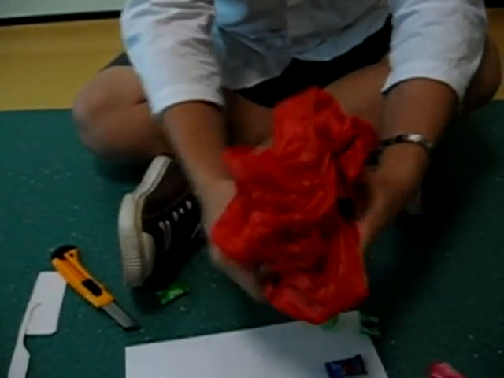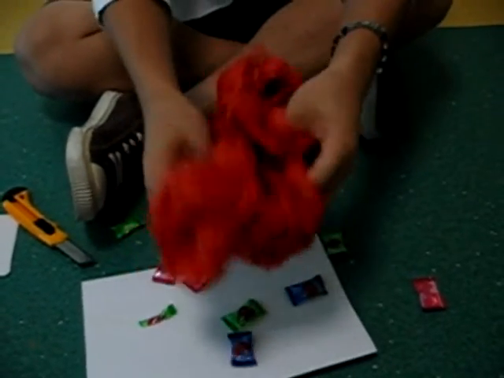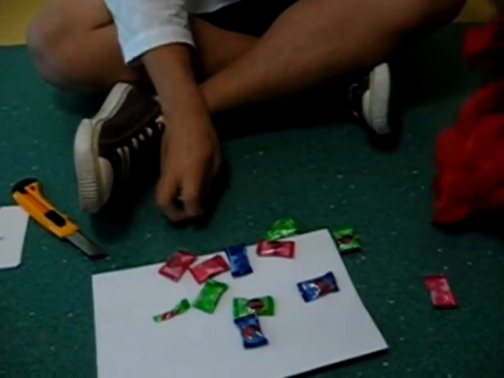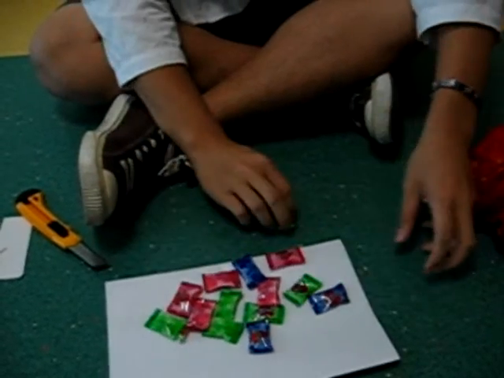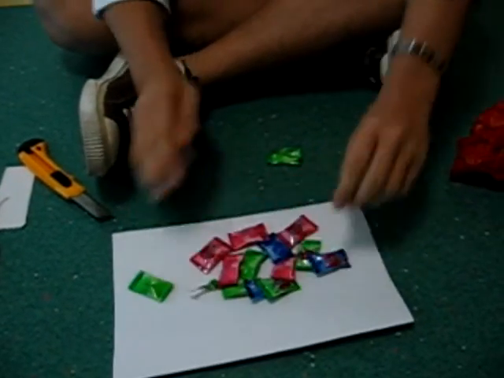This is the spleen of the mouse that we've just killed just now, and now we're gonna cut it up to get the spleen cells. These are the spleen cells that we get from the spleen. These sweets here represent the spleen cells of the mouse.